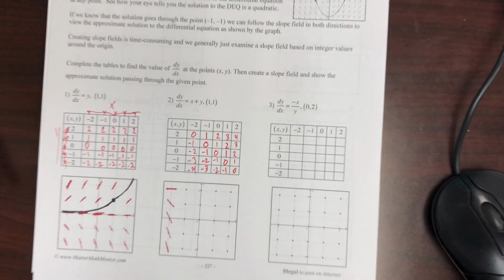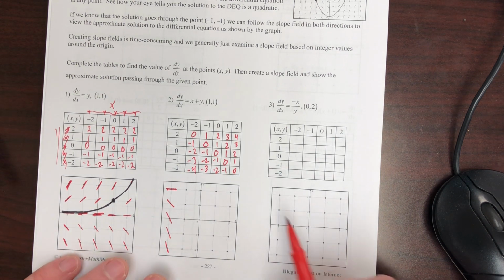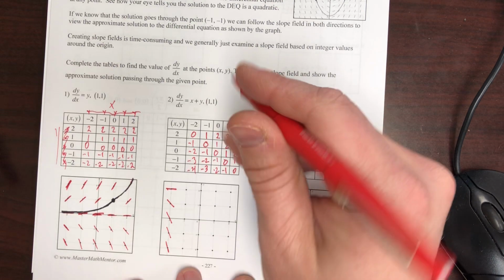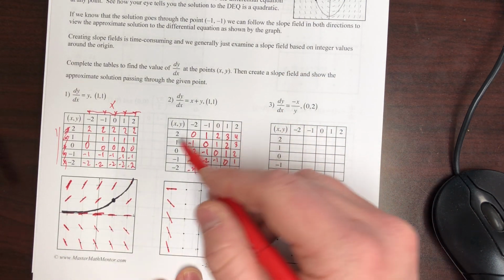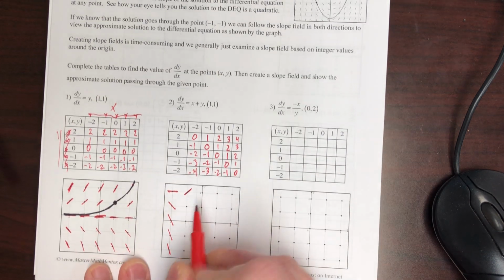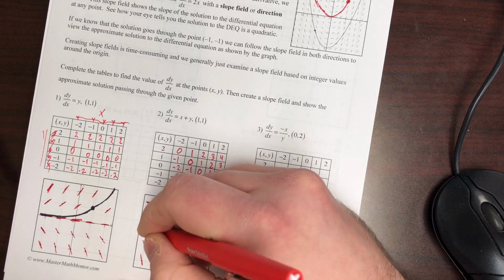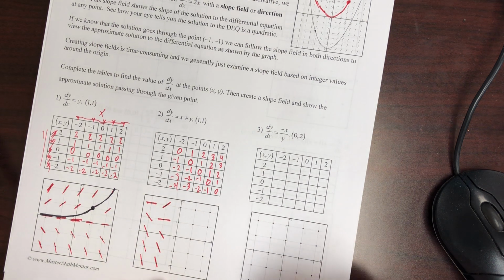Okay. So a lot of times you can pick out little tricks like that. Patterns. All right, so -1, 2, slope of 1, then a slope of 0, then a slope of -1, then a slope of -2, then a slope of -3.